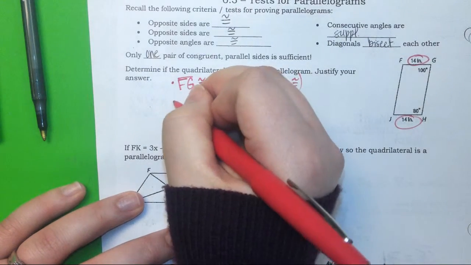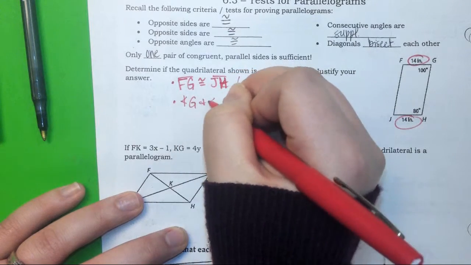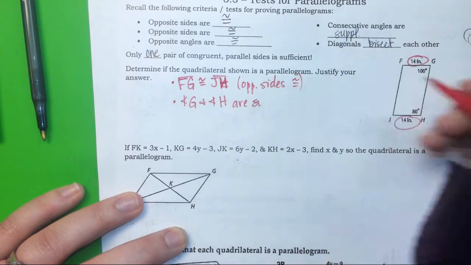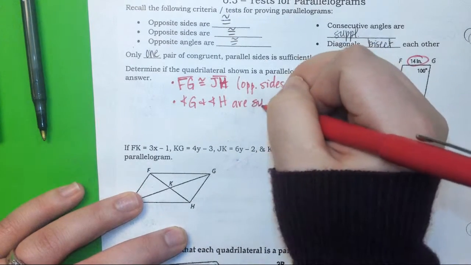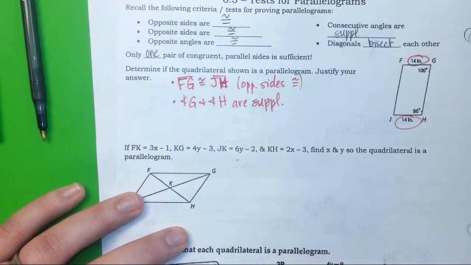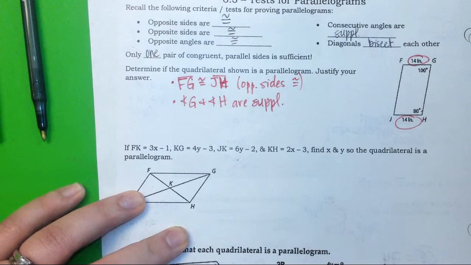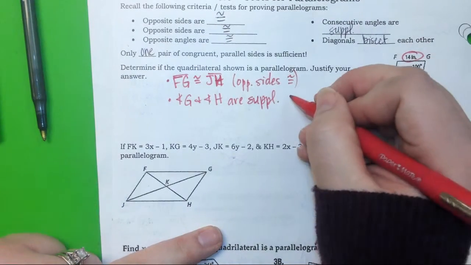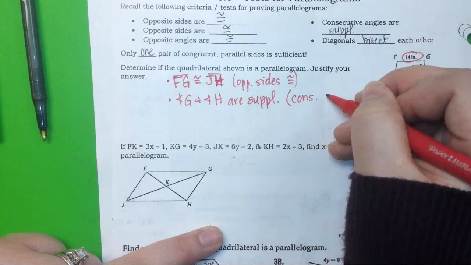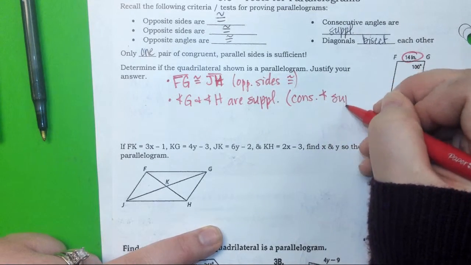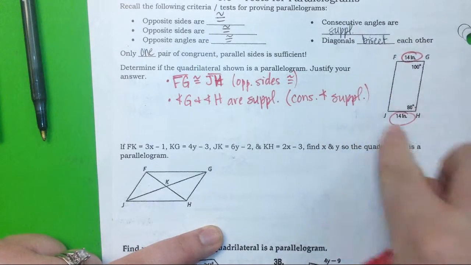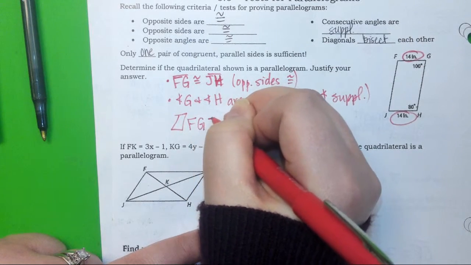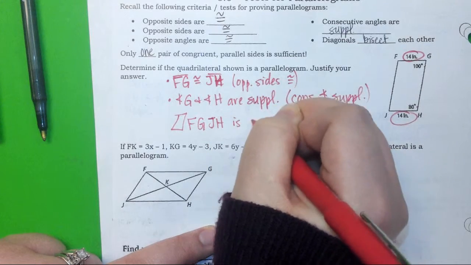I also know that angle G and angle H are supplementary because 100 plus 80 is 180. So because I have the opposite sides congruent and I have consecutive angles supplementary, I know that this indeed is a parallelogram. So F, G, J, H is a parallelogram.